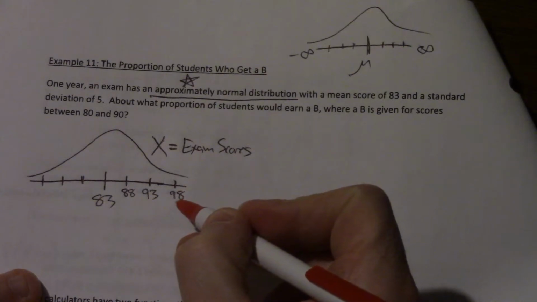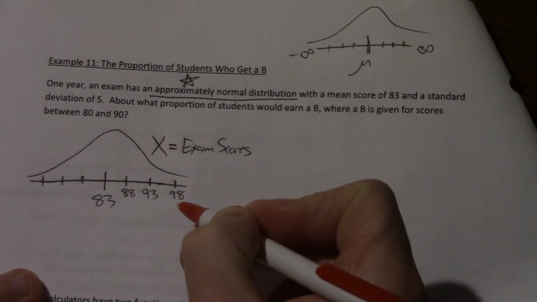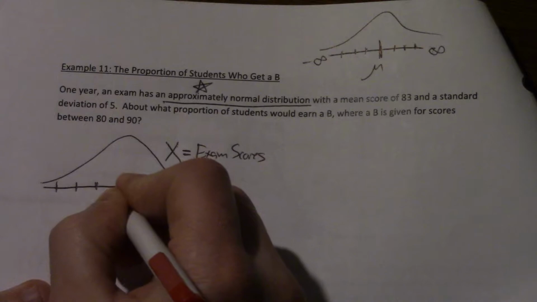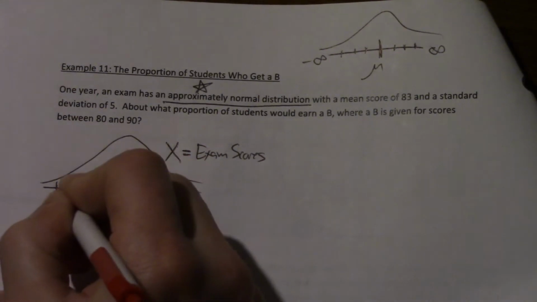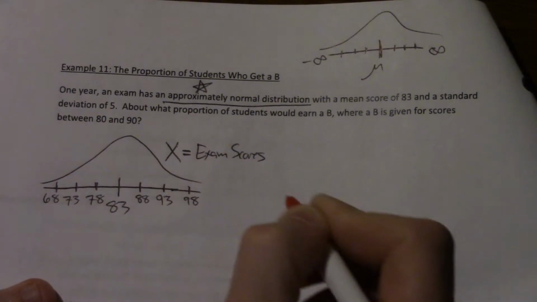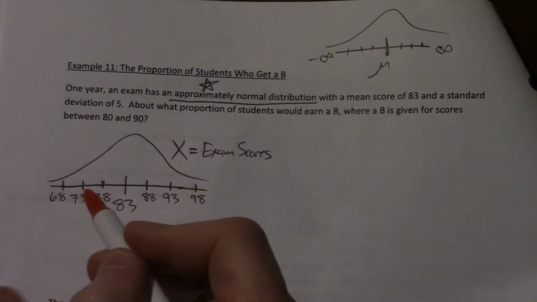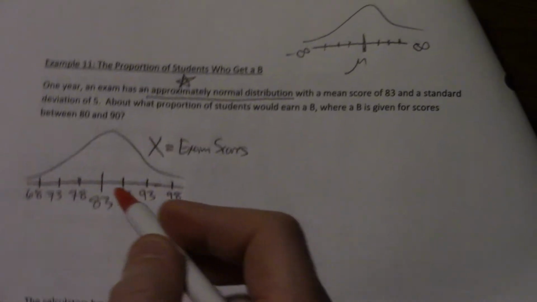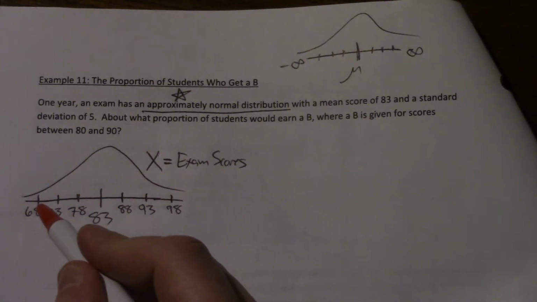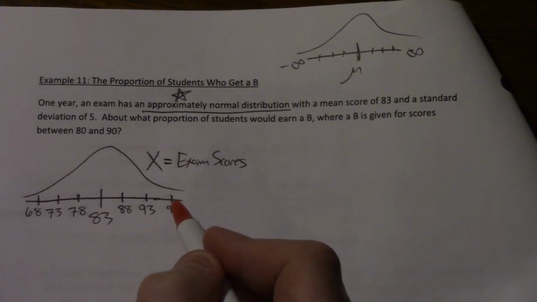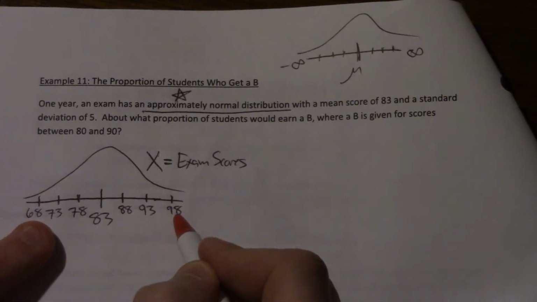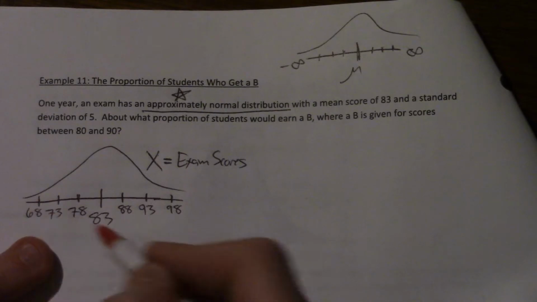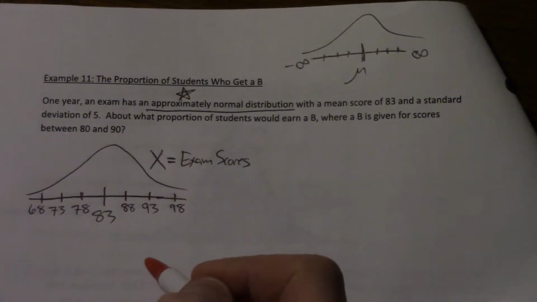Having an exam score 3 standard deviations above the mean of 98, perfectly fine. Going down 3 standard deviations, so first we have 78, then we have 73, and then we have 68. So from the empirical rule, that's saying that we expect that nearly all exam scores, 99.7% of exam scores, will be between 68 and 98. So there's a very small chance to be above 98 and a very small chance to be below. Okay? So here's what we're working with.